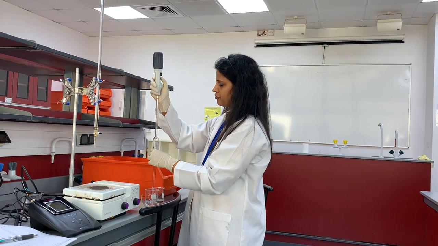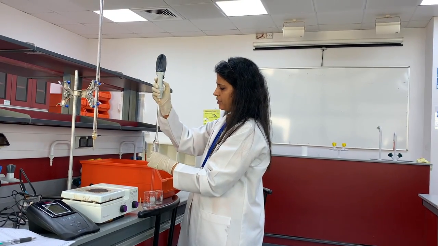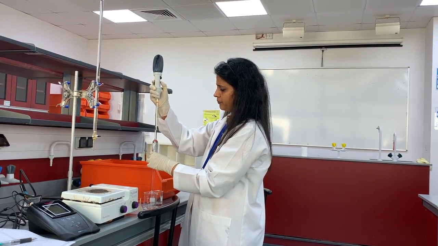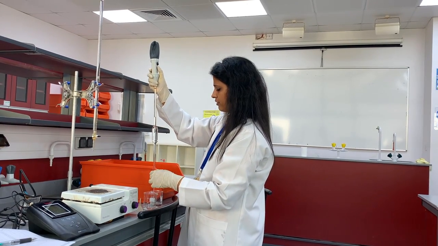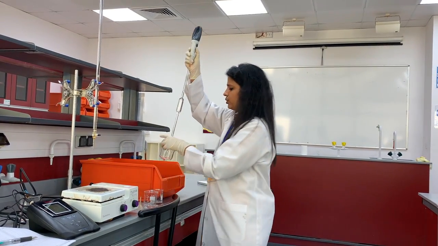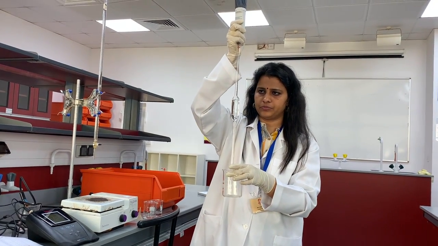For filling, you have to use a pipette bulb. See, I took 50 ml and transferred it to a 250 ml beaker.